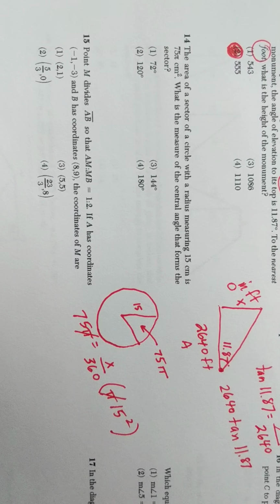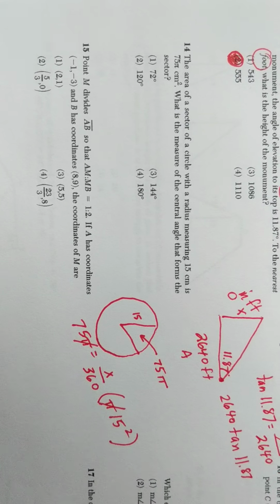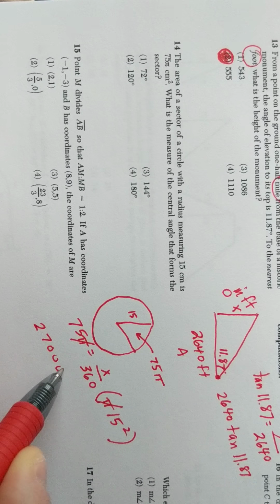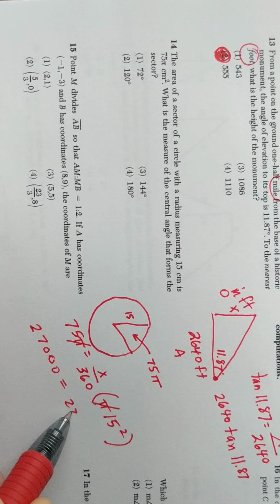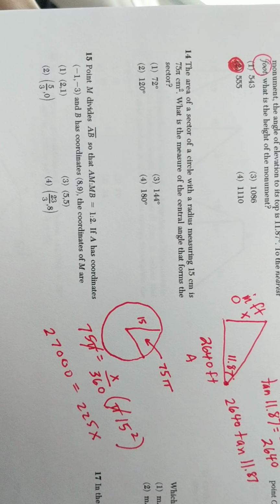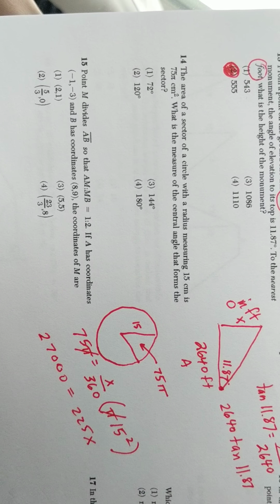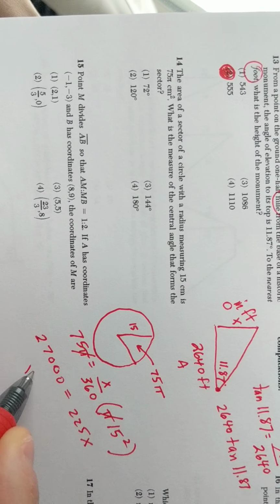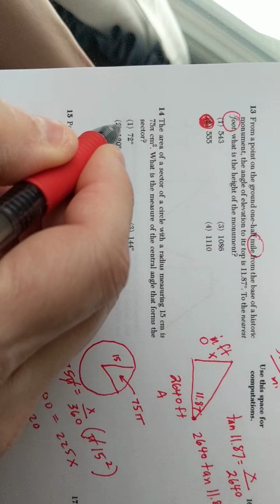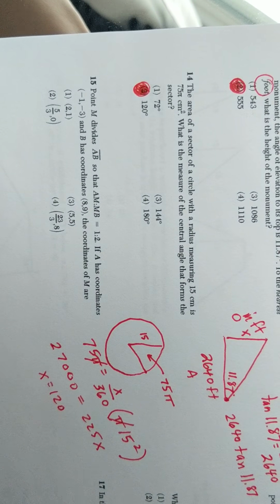And then if I take 75 and multiply that denominator of 360 away, I have 27,000 equals 225x. And now I'm going to divide by 225, and I get 120. So that's a 120 degree angle, and again, my answer's there, so I'm pretty pumped.